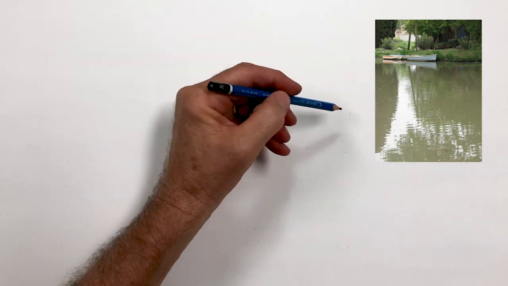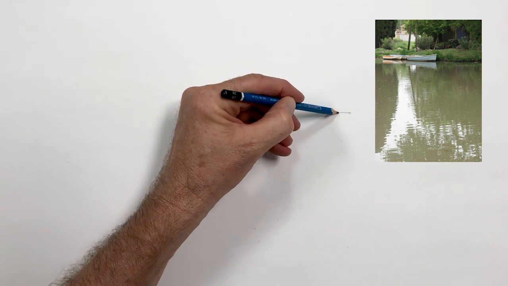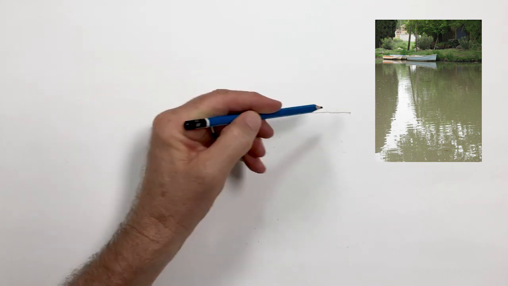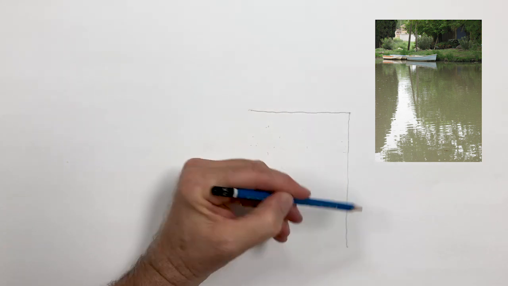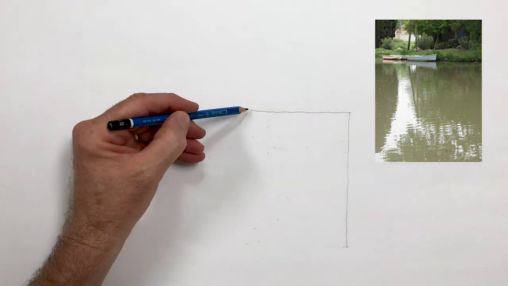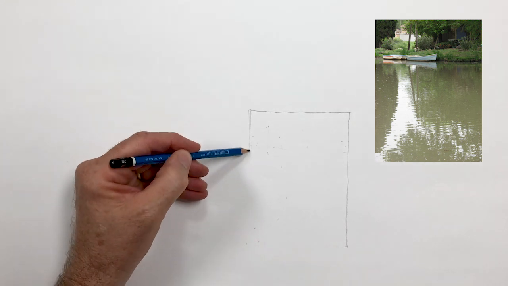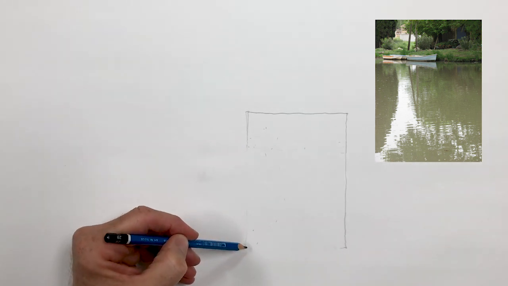I'm just going to draw this idea, and you see I've got little tick marks here. That's just to make sure that when we're done and I transition to the image itself, one will lay on top of the other at about the same size.